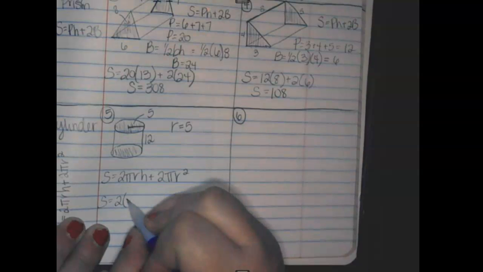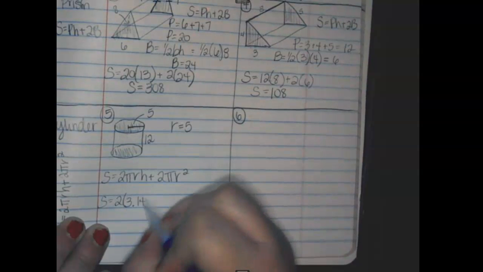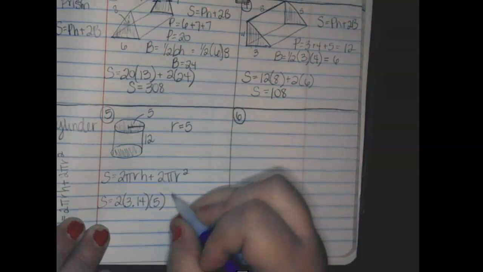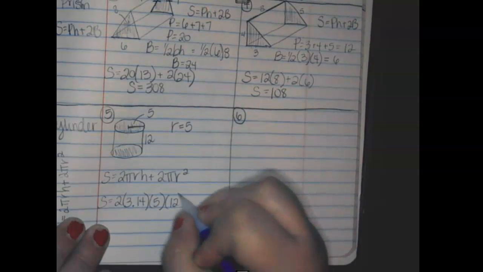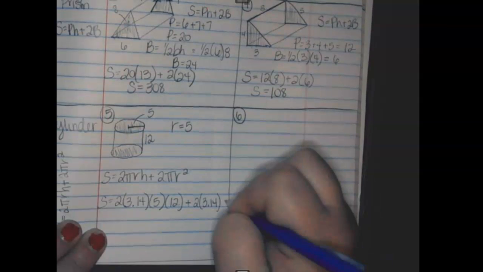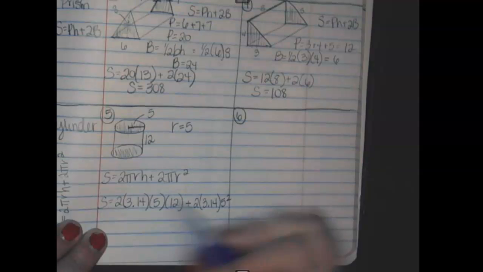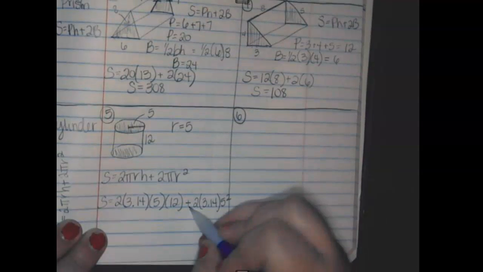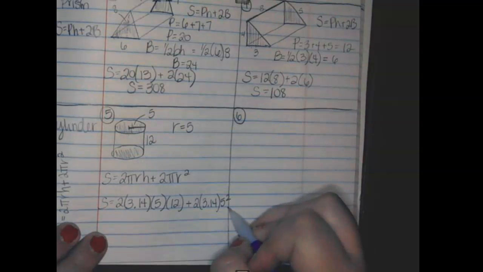So 2 times pi times a radius of 5 times a height of 12. So in your calculator, you would do all of that, plus 2 times 3.14 times 5 squared. So I'd put all of this into a calculator, and then plus all of this into a calculator. And when I do it, I get a surface area of 533.8.